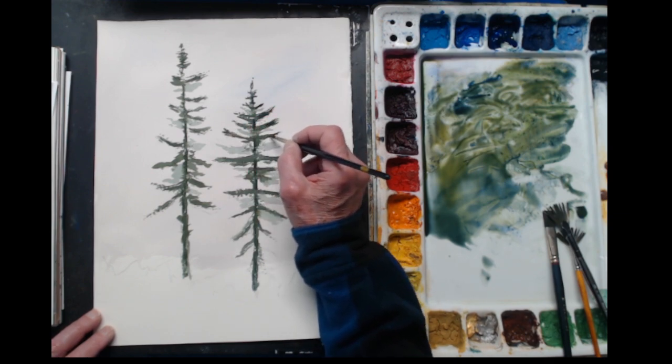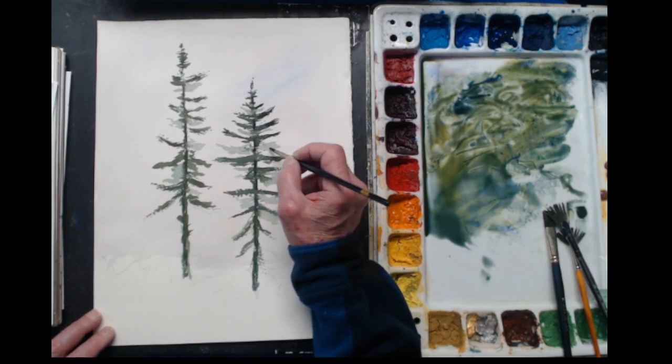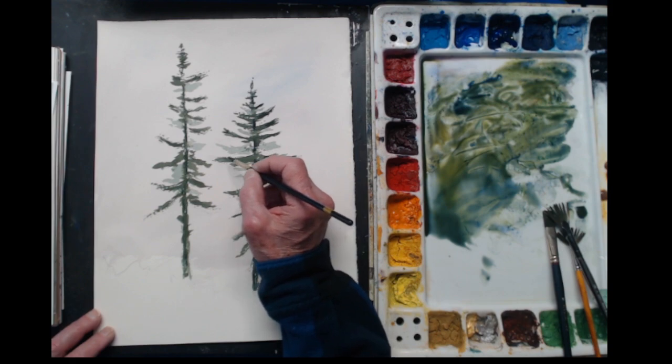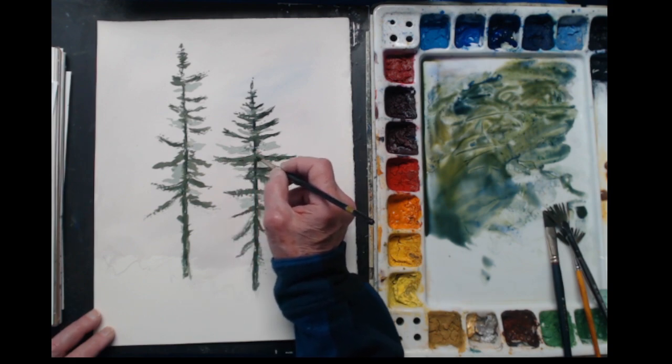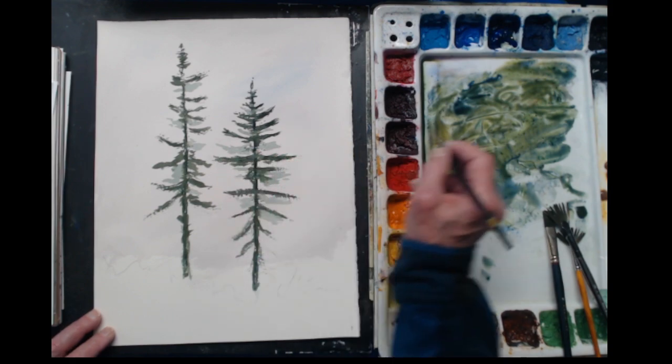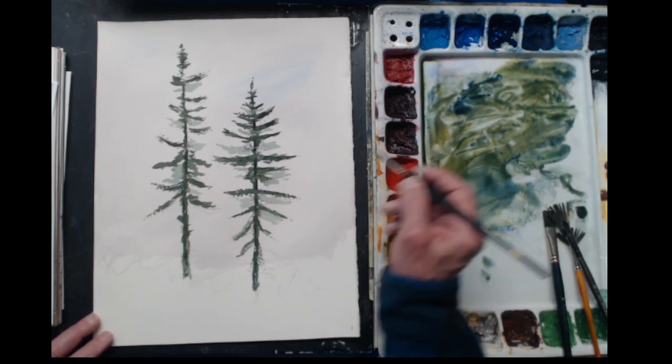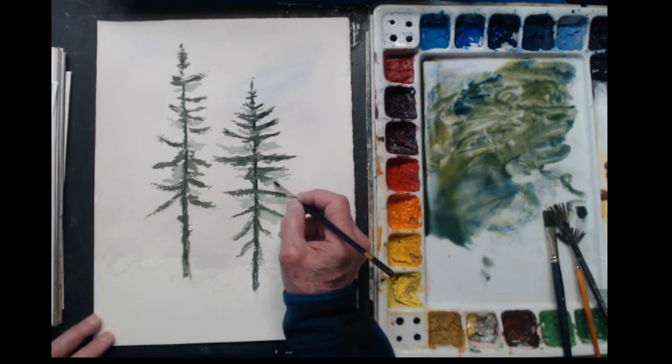The needles on the spruce are like all pine trees or all evergreen trees have needles. Indicate here a little bit of roughness here on these branches. This is coming along pretty good.